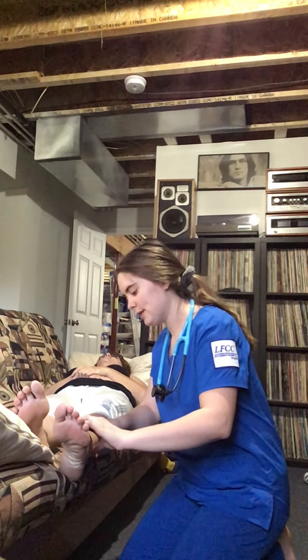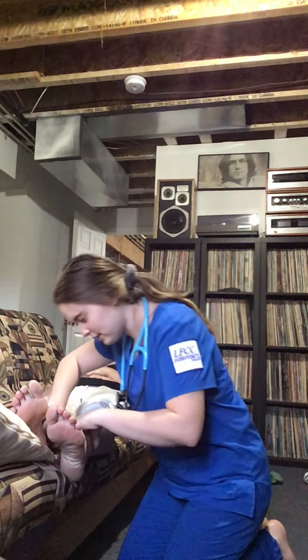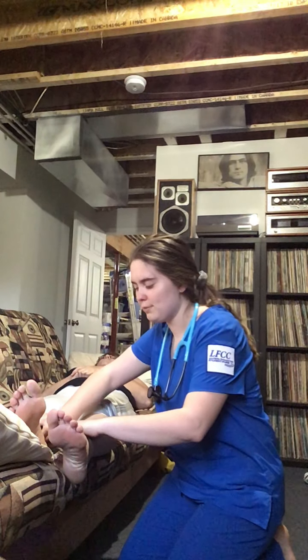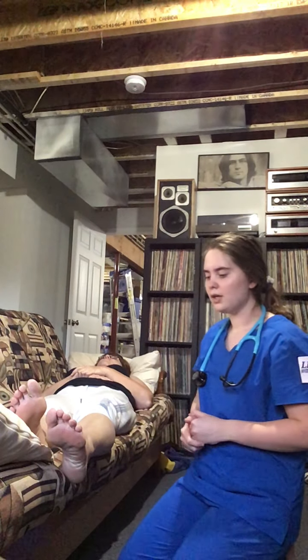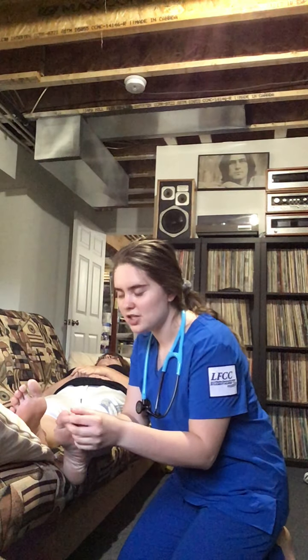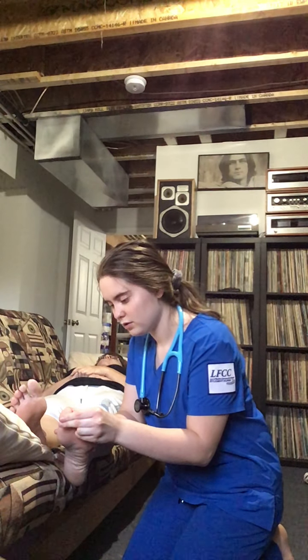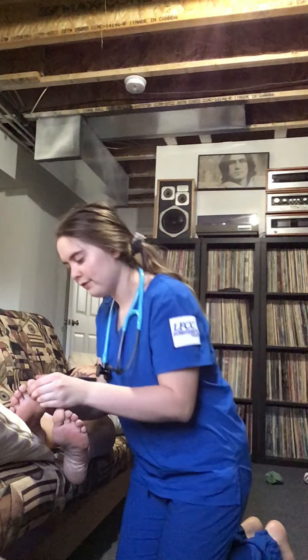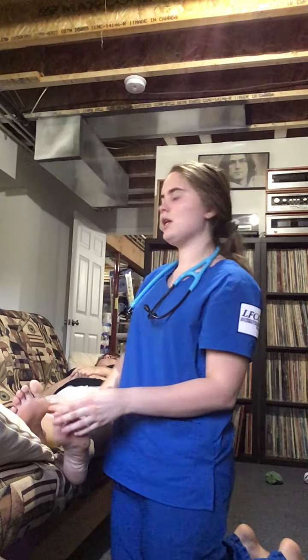Next, I'm going to check posterior tibial pulse, which is on the medial side of the malleolus, just behind it. Posterior tibial pulses are present and equal bilaterally, and I'd grade it a +2. Next, I'm going to check capillary refill of the toes. So she's not wearing any nail polish, so I can go ahead and do it right on the big toe. Capillary refill is brisk and less than 2 seconds, which is a normal finding and indicates that she has good perfusion.